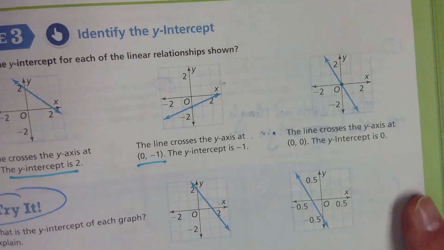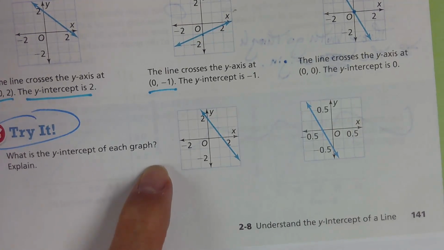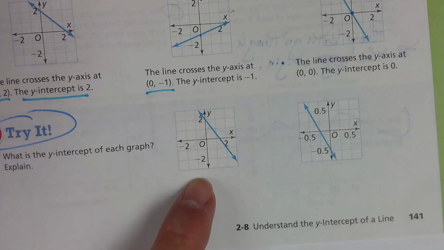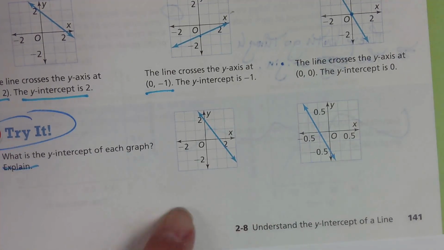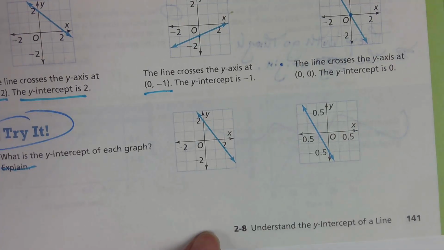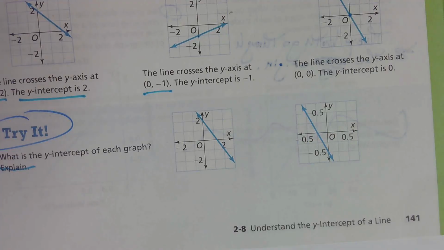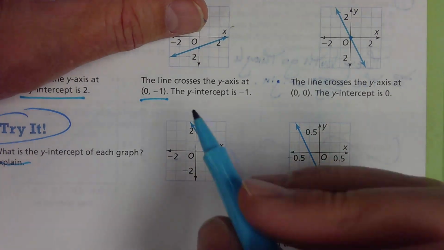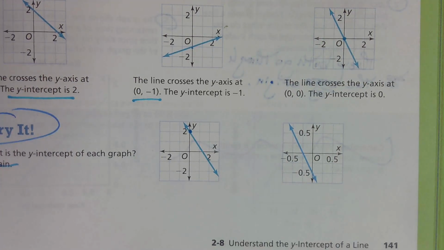The try down at the bottom of the page, it says, what's the y-intercept of each graph? And then it says explain. Well, I don't think you guys need to explain it, because if you tell me what the y-intercept is, it just means that's where the line is going through the y-axis. Mr. Holmes, this very first one here, what's the y-intercept? 2. Yeah, I agree, 100 points. Cool. Right there through the 2.